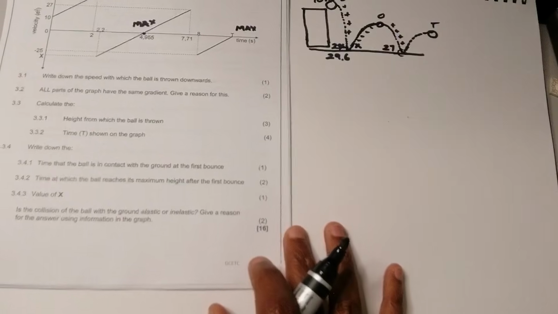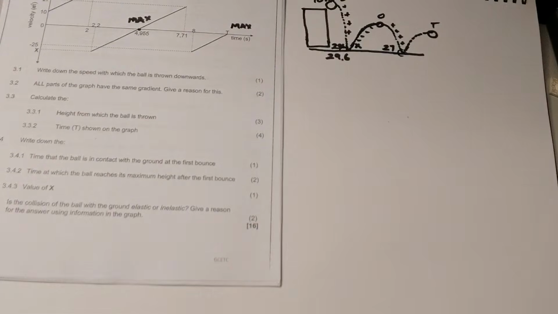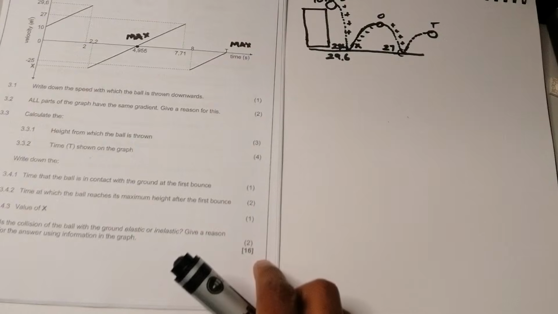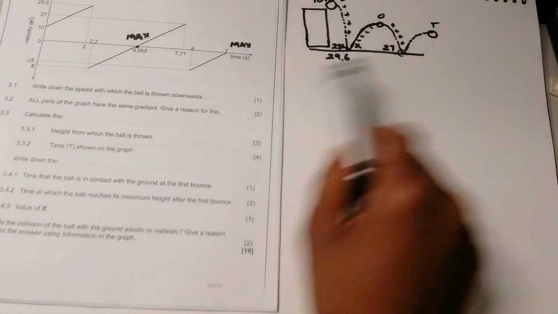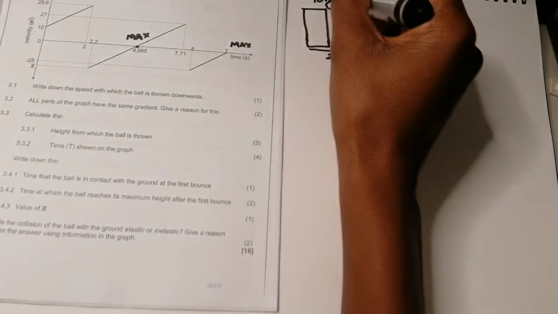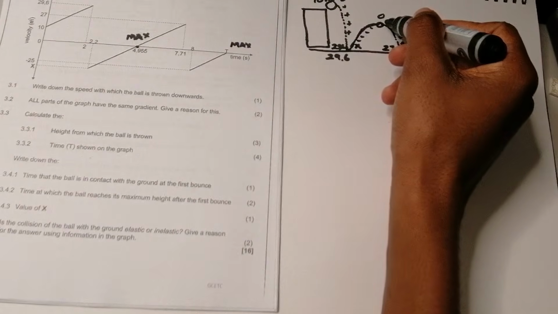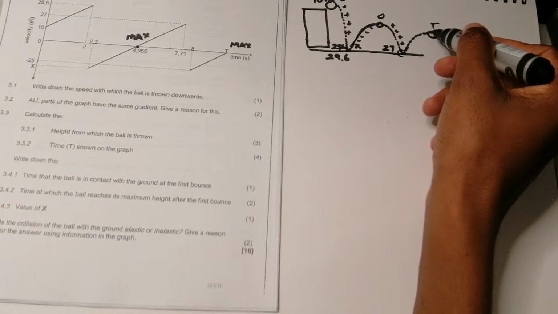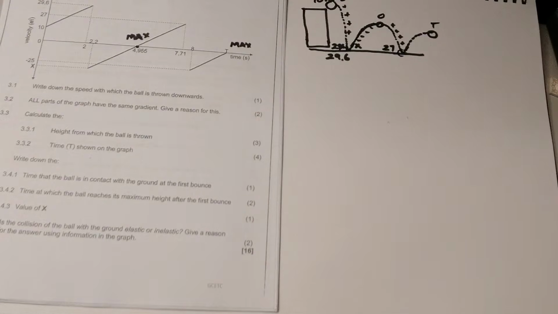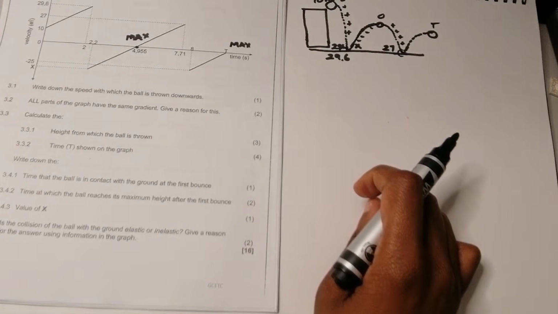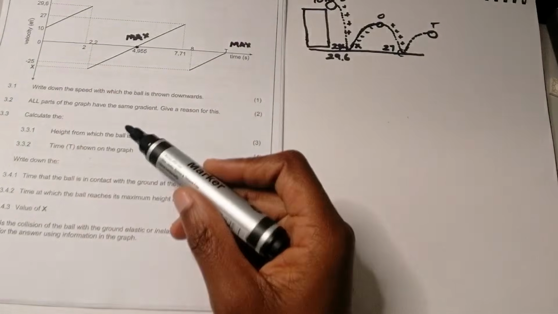Okay, so let's answer the questions that the examiner gave to us. I hope you can see those questions as we are going to tackle them together one by one. Ultimately, I want you to benefit to the maximum when it comes to this. So here's our ball, went down, bounced, reached maximum height, another bounce again, and then another maximum height. So maximum height 1, maximum height number 2. Right. Now let's answer the questions.